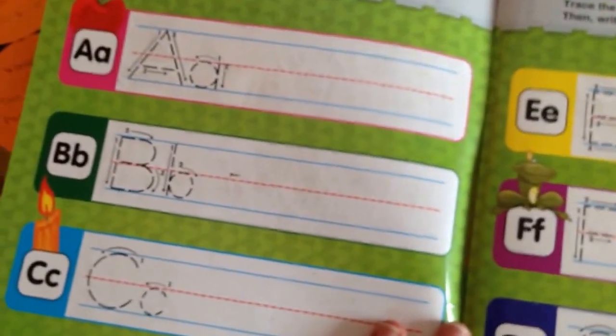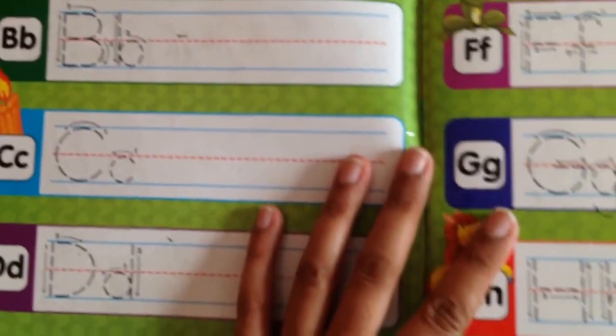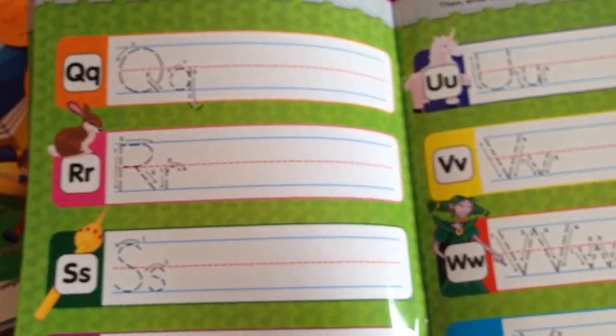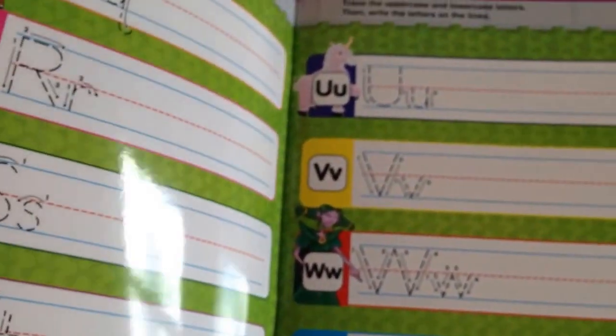This is a very, very good book from Crayola, and it has all these alphabets. So we practice on here as well, and I really like these dry erase books because this is something that does not waste paper, and you can just reuse them. I really like that idea.